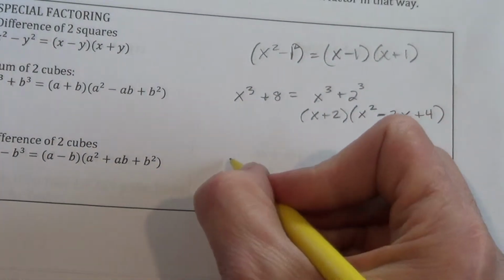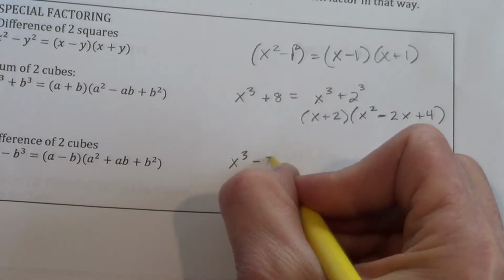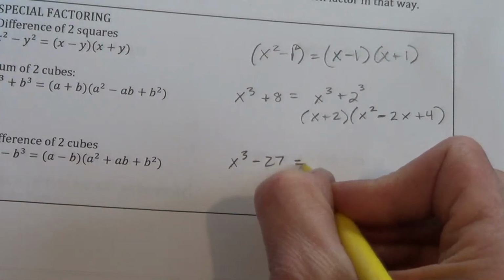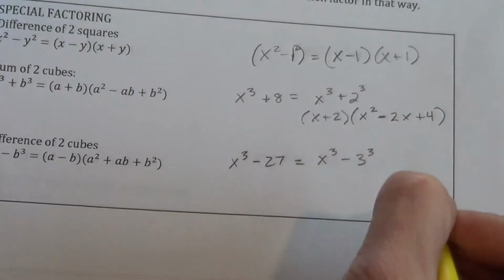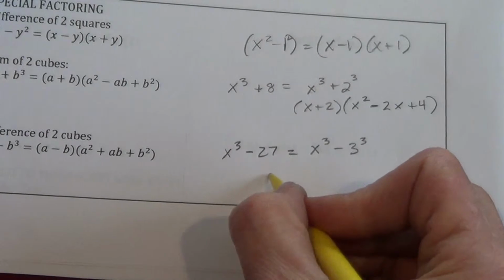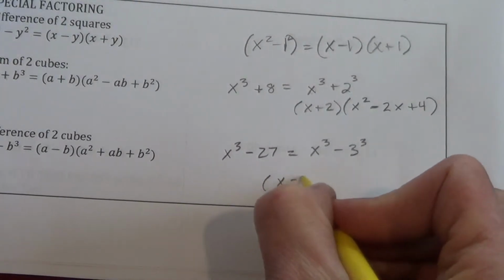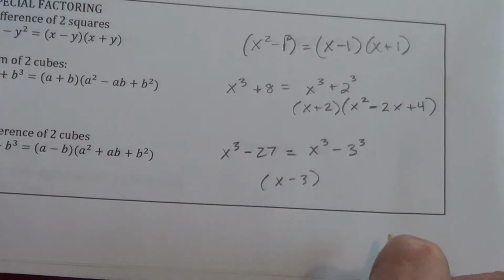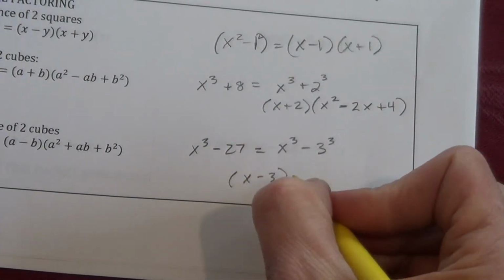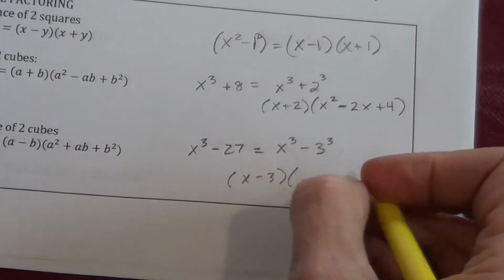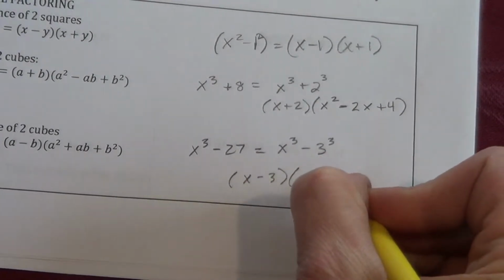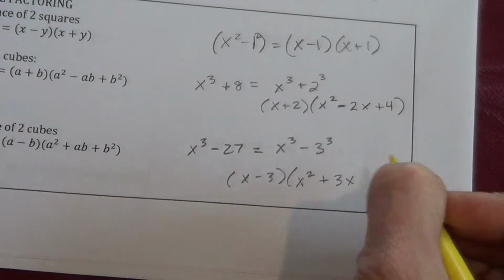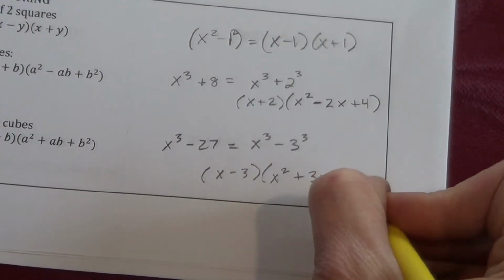So if we have, let's try a different cube, x cubed minus 27. First I'd rewrite it, x cubed minus 3 cubed. Now I do the same general format, but up here, x minus 3, not plus. Okay, and now back here in the trinomial, I will have all positives. So I have x squared plus 3 times x is 3x plus 9. Okay, so that's our pattern.